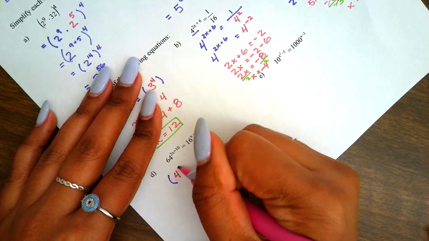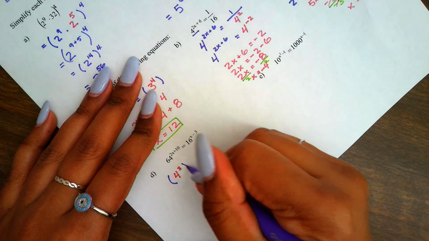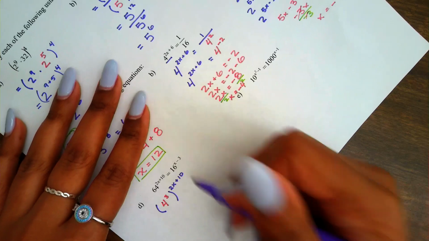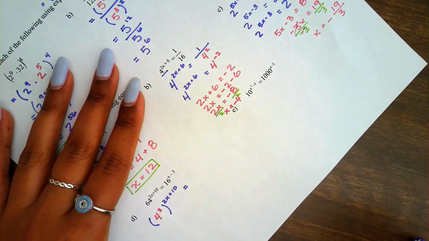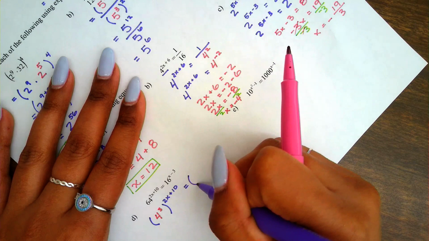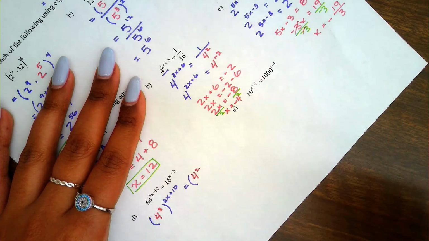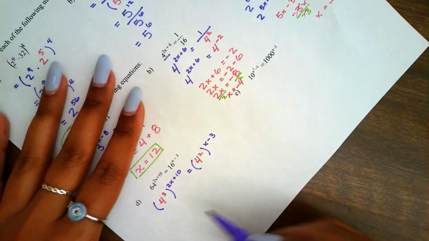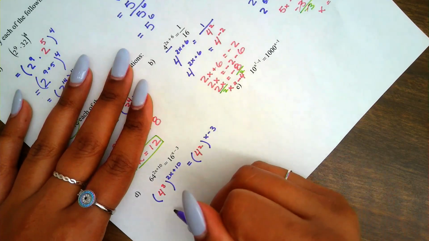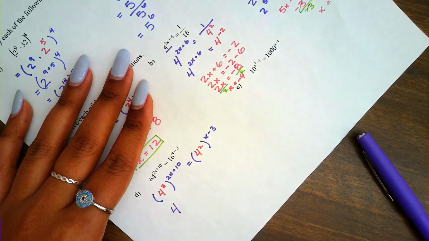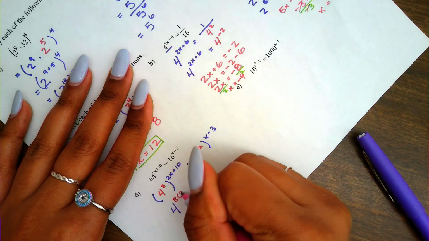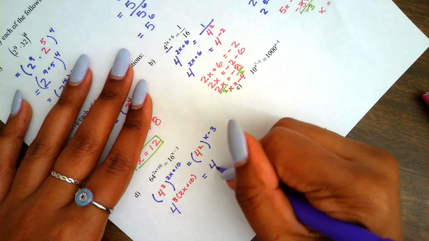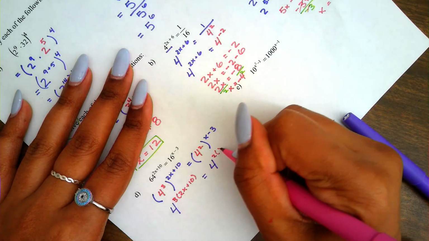64 is the same as 4 to the power of 3, and that's being raised to the power of 2x plus 10. Okay, and 16 can be written as 4 squared. So I have 4 squared, and that's being raised to the power of x minus 3. So now I have powers to powers. So I have 4 to the power of 3 times 2x plus 10, and that equals 4 to the power of 2 times x minus 3.